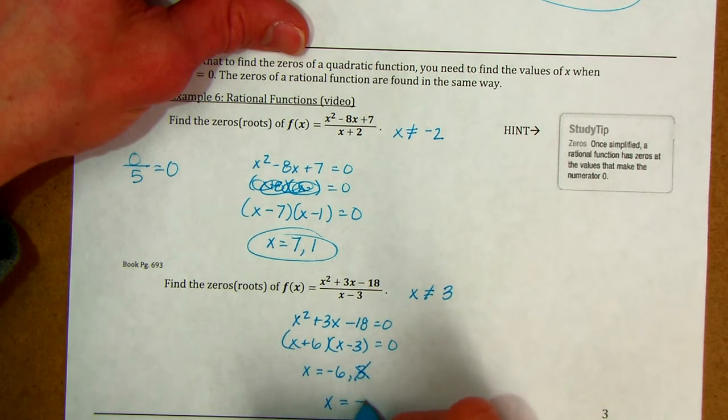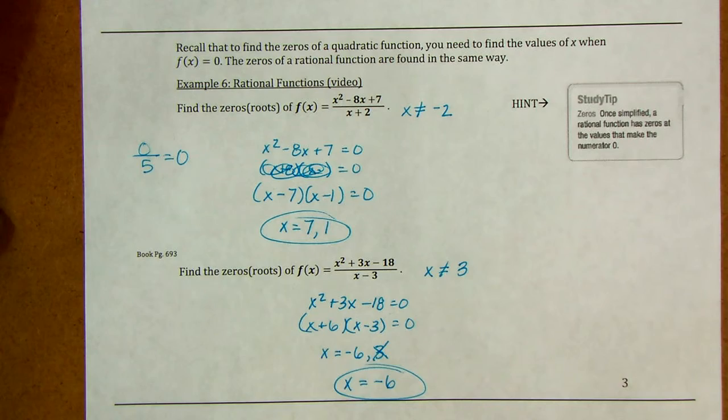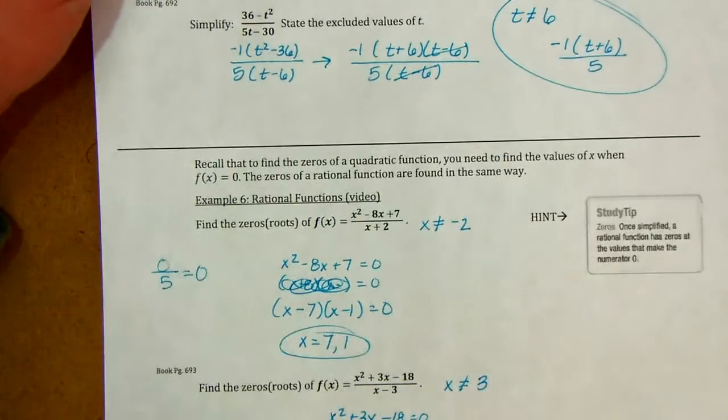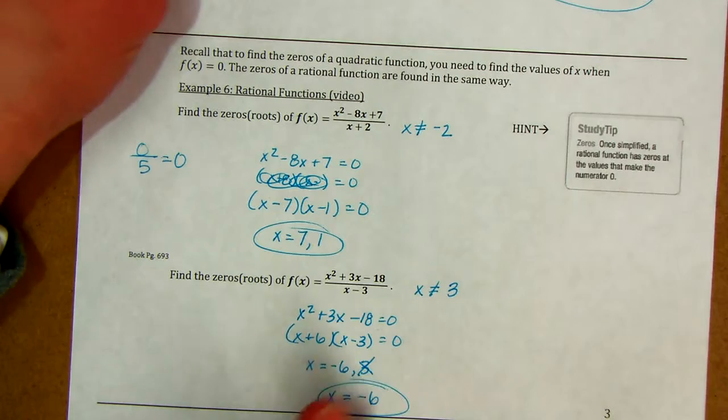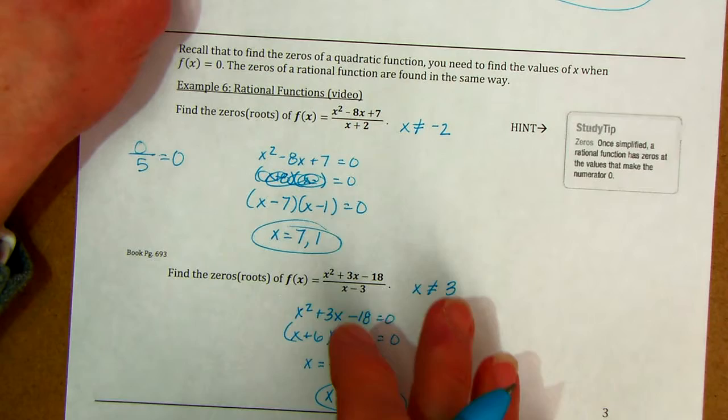So a lot of old stuff: factoring, canceling, and then solving, setting the numerator equal to 0 and factoring and solving. The denominator is just your excluded values, so really we're kind of just tying everything together. A lot of this stuff is old.